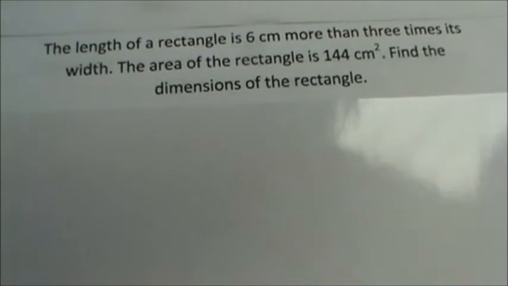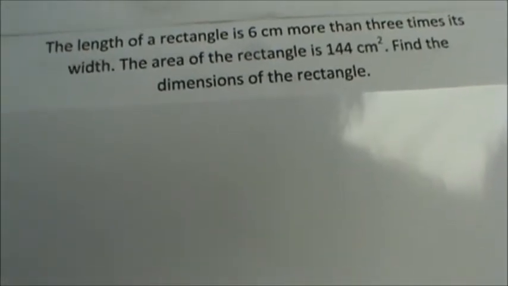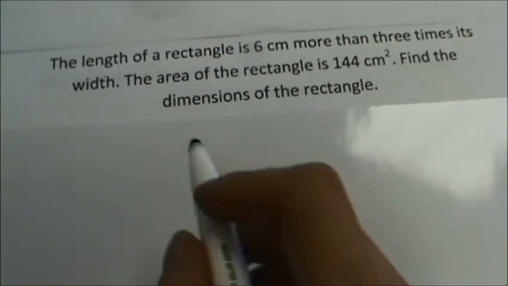The length of a rectangle is 6 more than 3 times its width. The area of this rectangle is 144 centimeters squared. Find the dimensions of this rectangle.